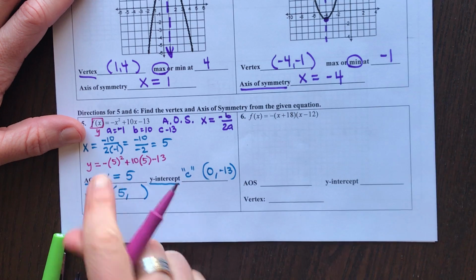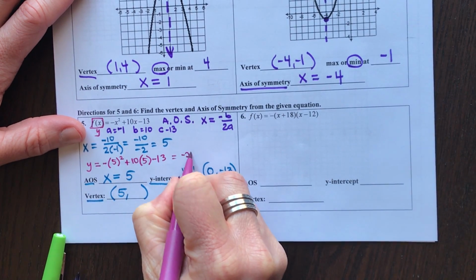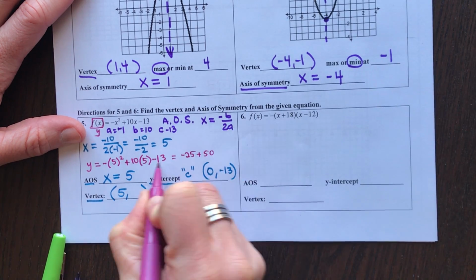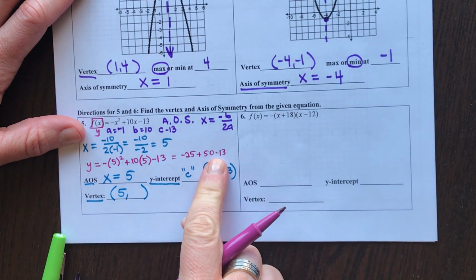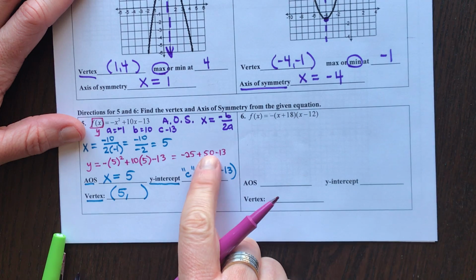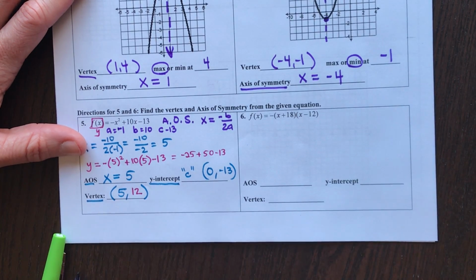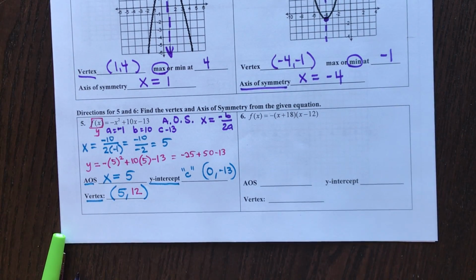So this is going to be the opposite of 25, because that's 5 squared, plus 5 times 10, or 50, and then minus 13. Go ahead and use a calculator. This is going to make 25 when I add the first two numbers together, and 25 minus 13 is 12. So that's going to be the vertex of my function.